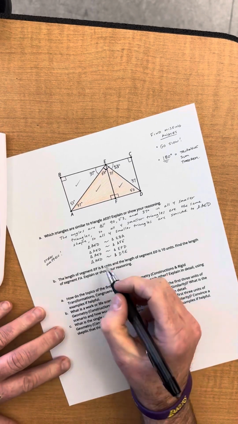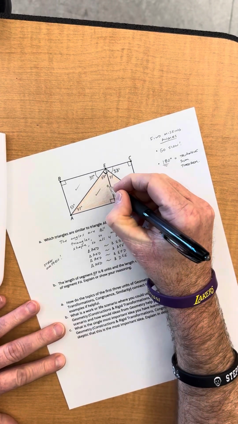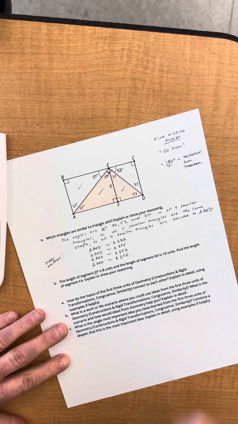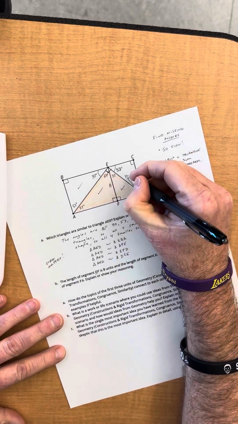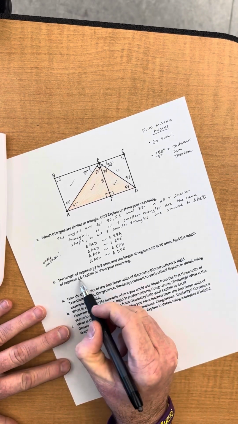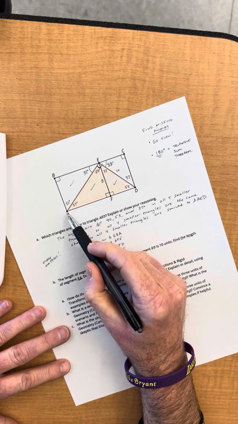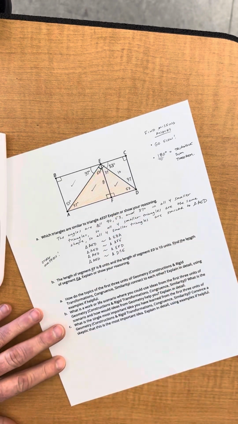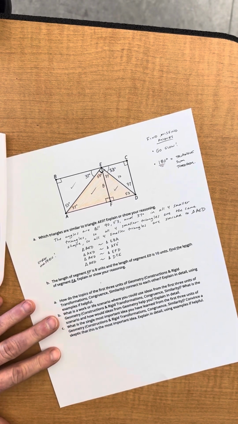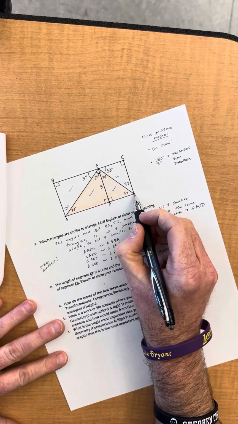Okay, the length of segment EF is 8 units. The length of segment ED is 10 units. Find the length of FA. FA right here. So, how do we do this? Well, first you want to solve for FD.